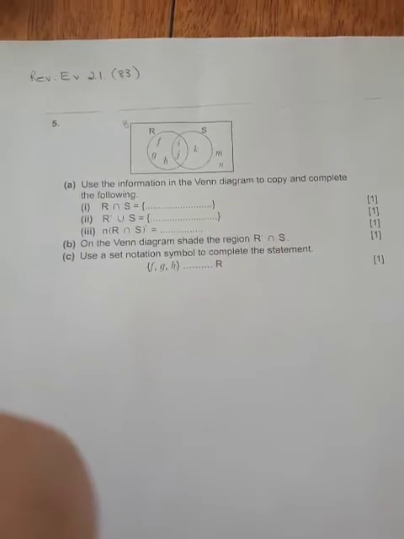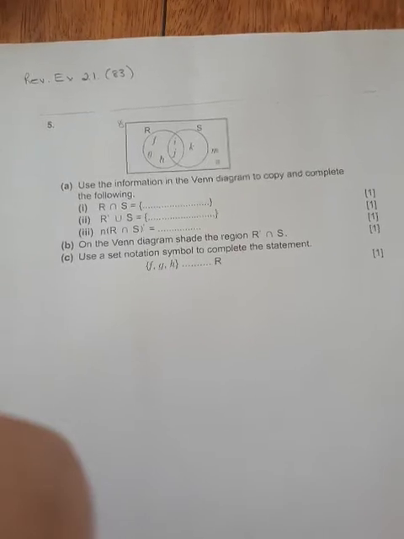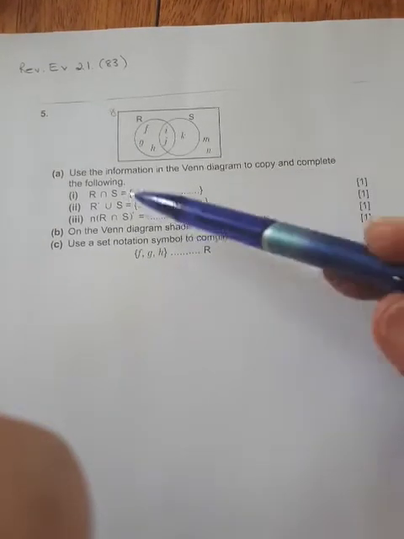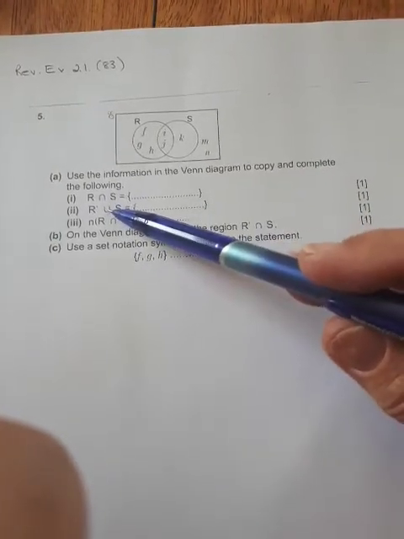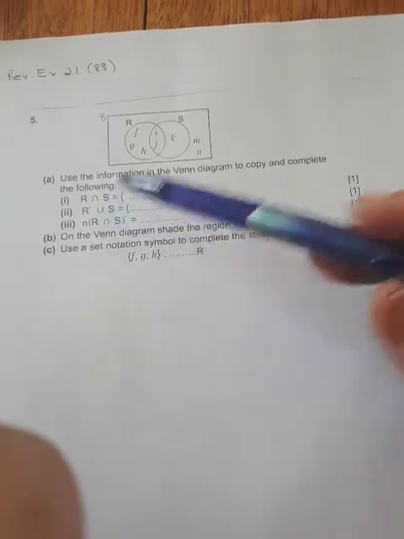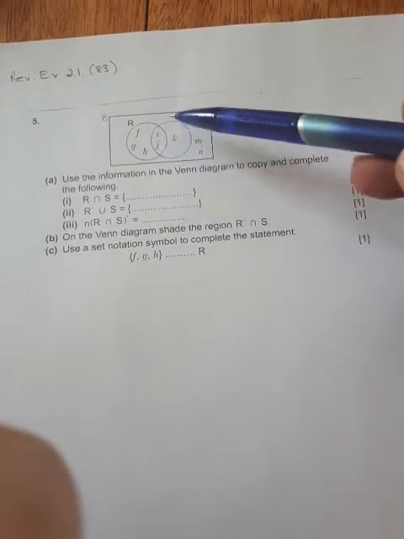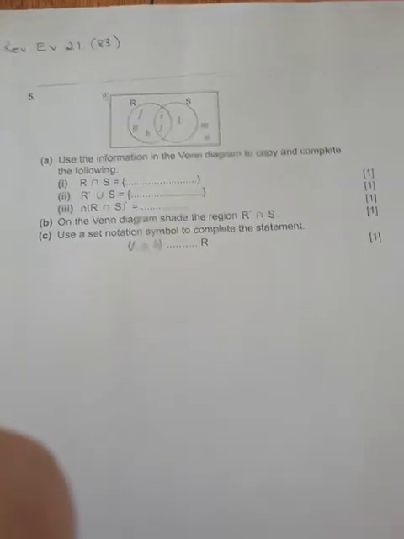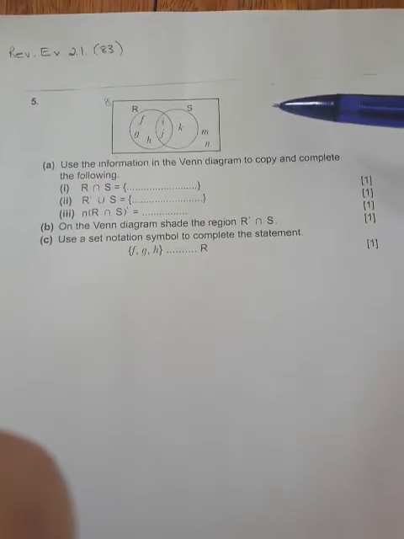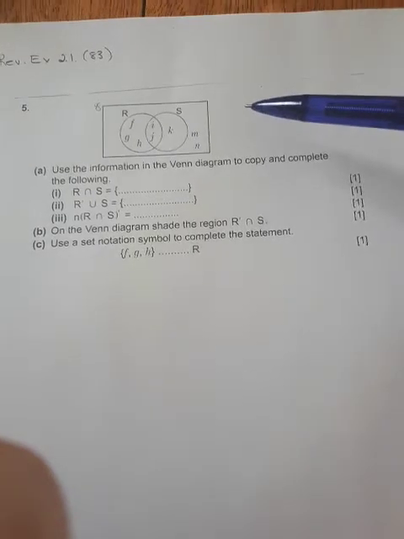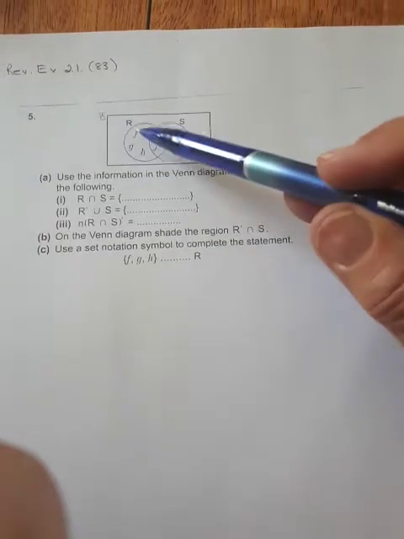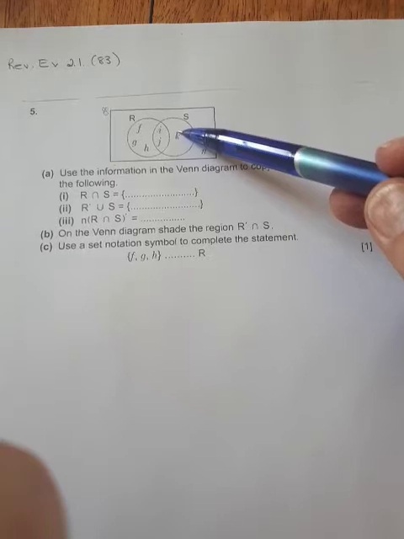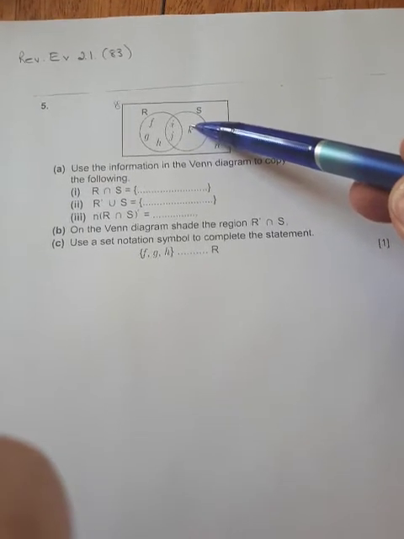Hello, this video is about sets, the union and the intersection of sets, and finding the elements that are in unions or intersections. In this video, I will combine the method of numbering the regions in a Venn diagram.